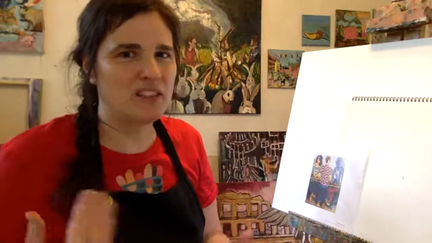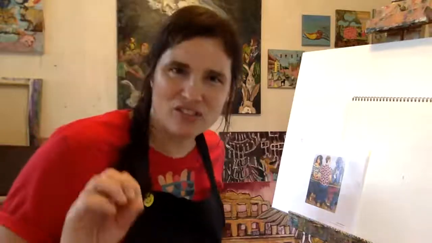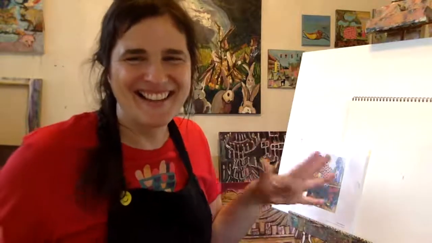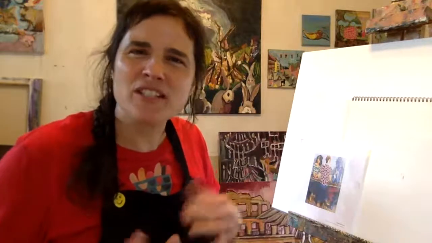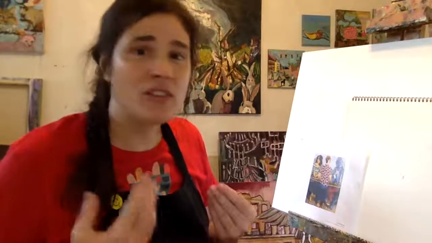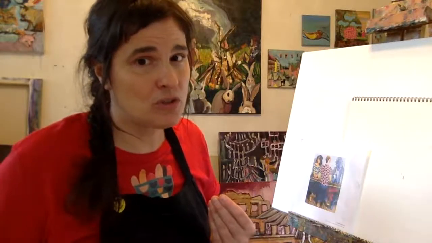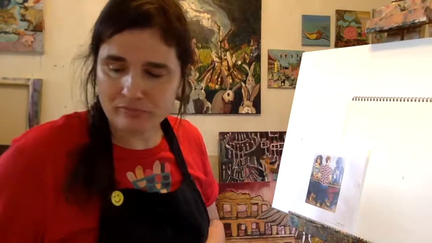I didn't have a plan of creating a distinct story necessarily, but more just putting images together and seeing what would come out of it. So that might be a way that you approach your narrative painting today.